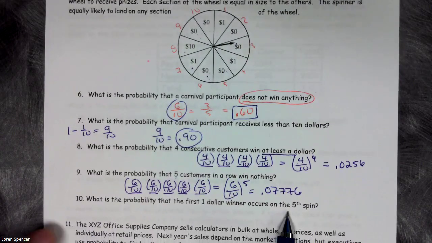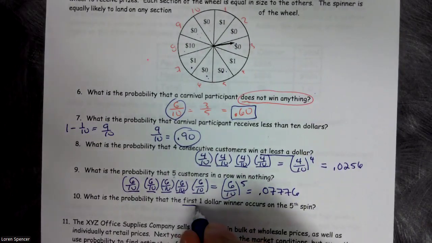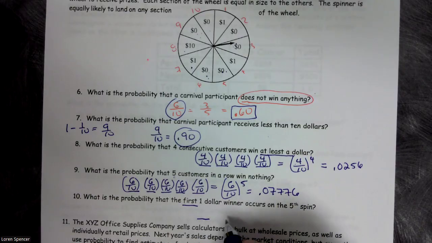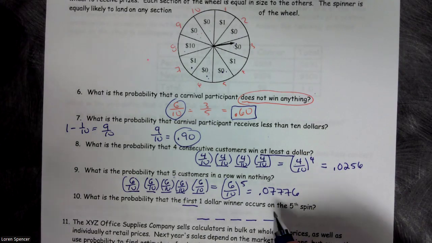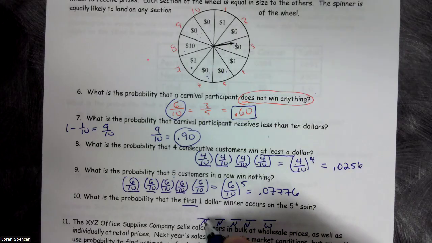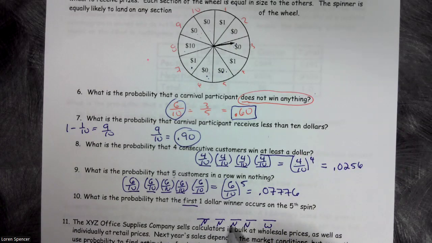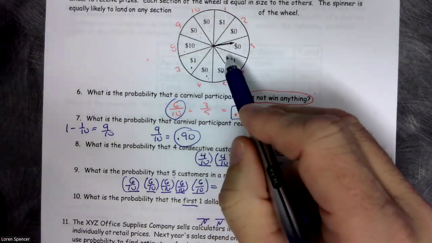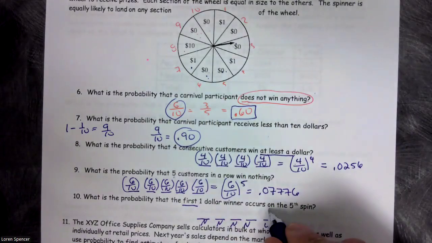Well, what's the probability of winning $1? 1, 2, 3. 3 out of 10. That means these are 1 minus 3 out of 10. And if I did that, that would give me 7/10, not winning $1. Because look, 1, 2, 3, 4, 5, 6, 7 is not winning $1.